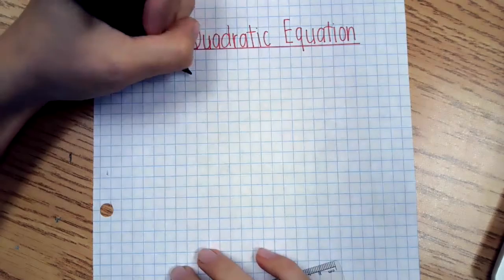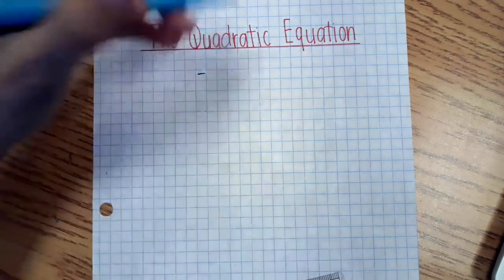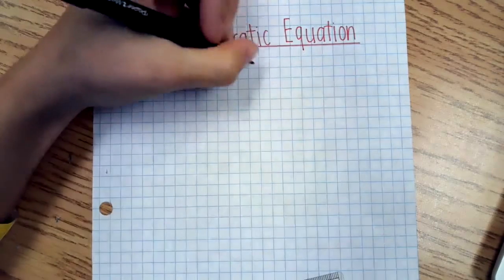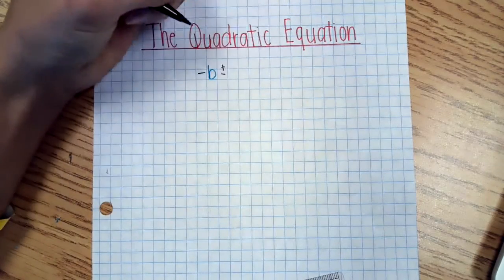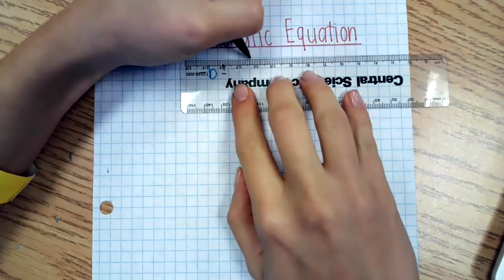And I'm going to start by color coding some things. So I'm going to start with negative b plus or minus. And this will come back in a few minutes. And I'm going to use my ruler because this is kind of a big equation.